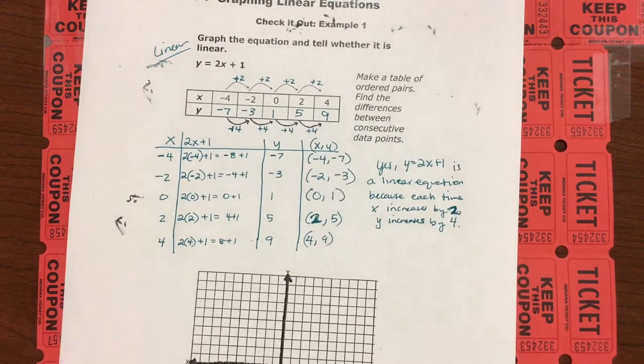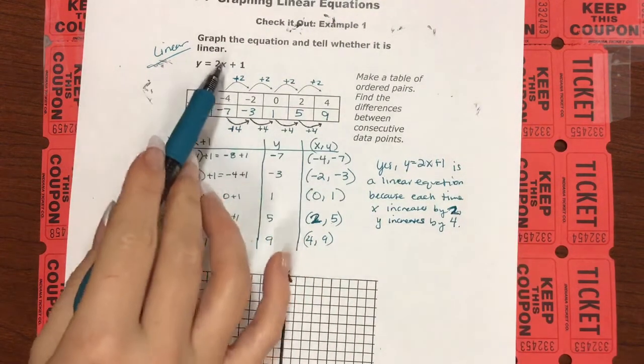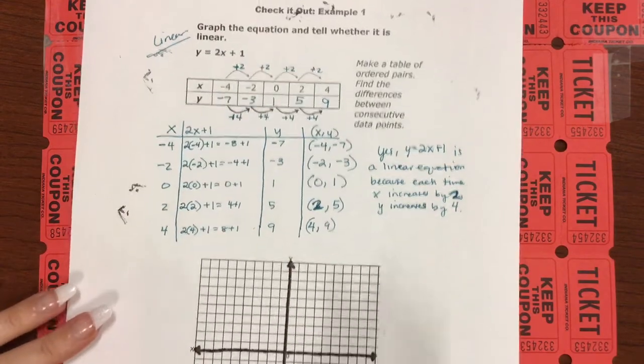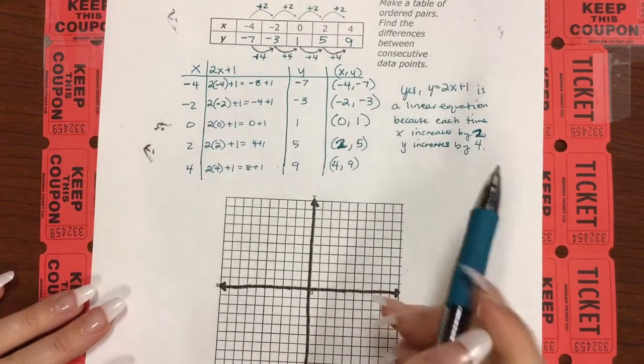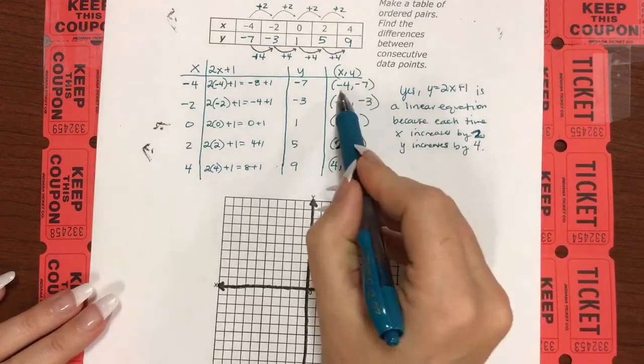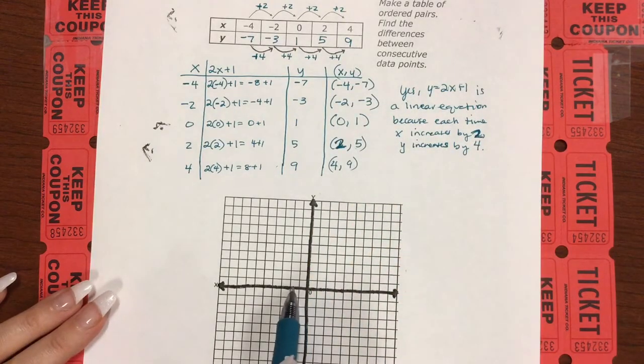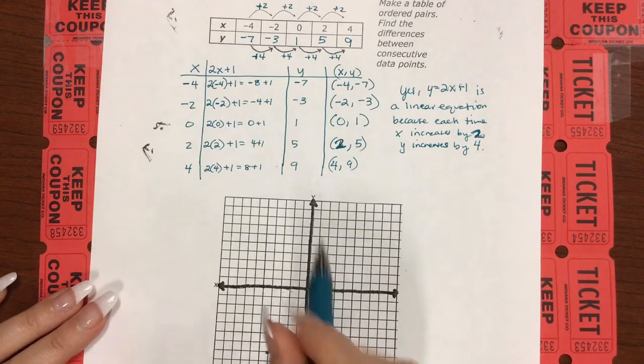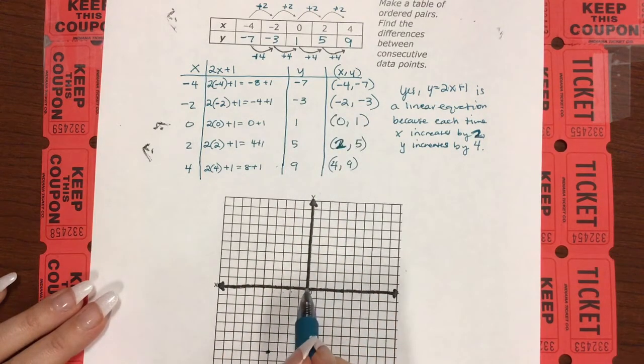All right, we're almost done. Let's go ahead and figure out what this lovely picture of this linear equation looks like. To do that, we're just going to graph these points. So we have -4, -7. So left 1, 2, 3, 4, and then down 7: 1, 2, 3, 4, 5, 6, 7. Right there, I think. I kind of just lost it. Very good. And then -2, -3 would be left 2, down 3.